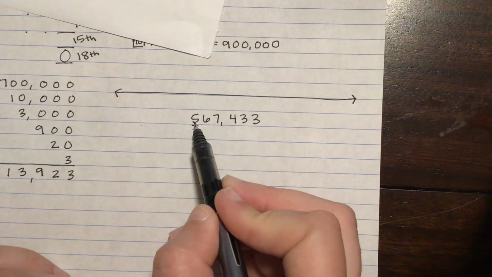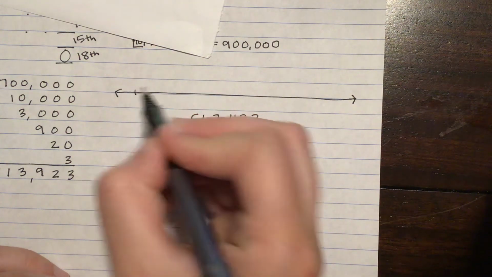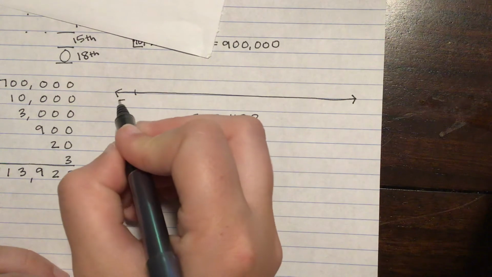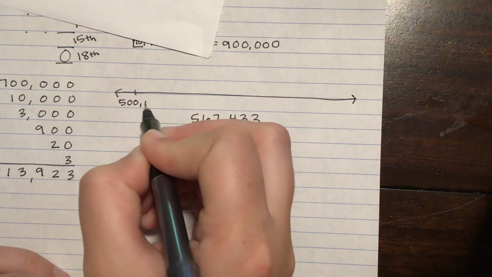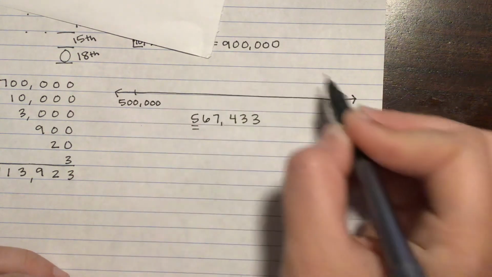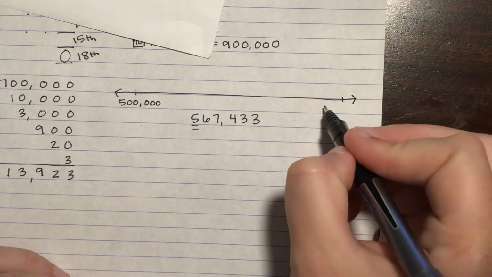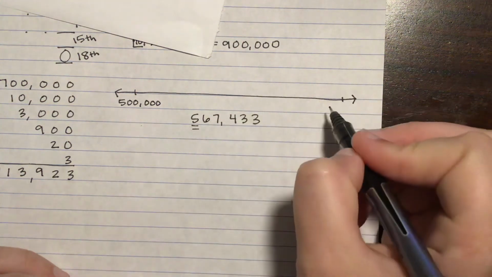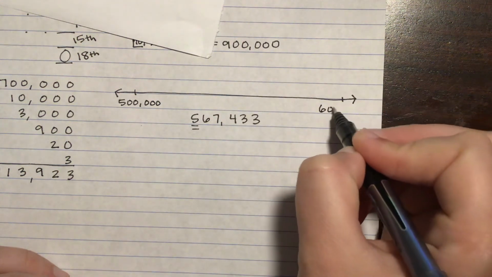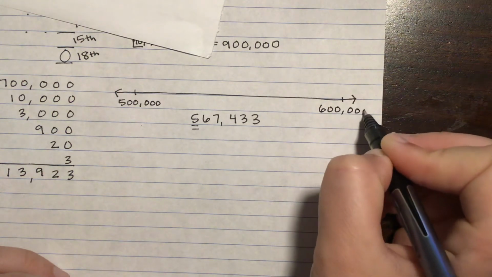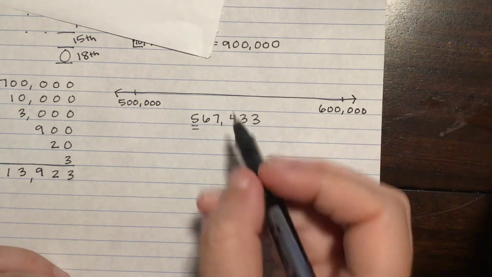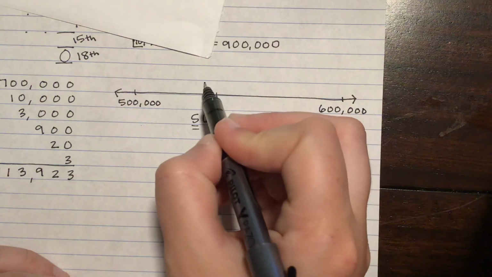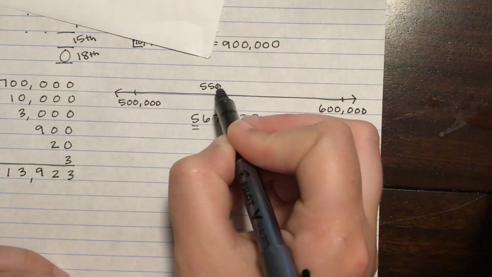So if we're rounding down, this would be 500,000. And then if we go up to the next 100,000, if we're at 500,000, the next would be 600,000. And the middle point would be 550,000.